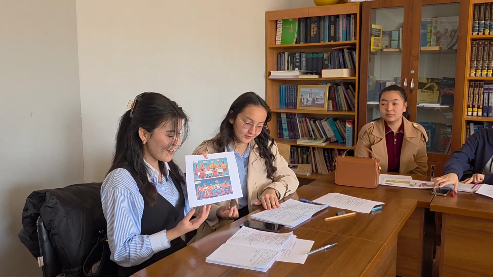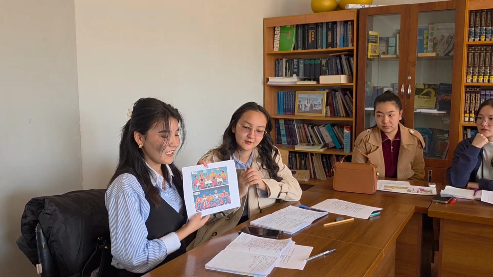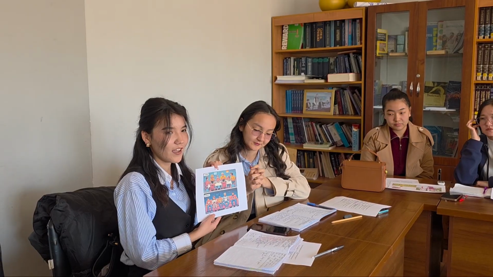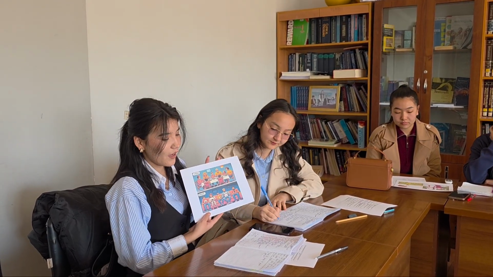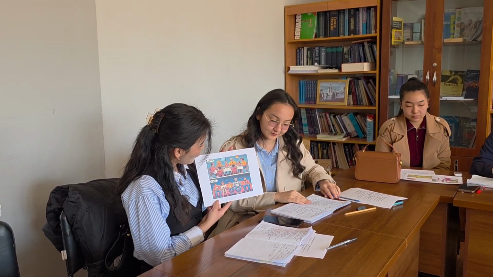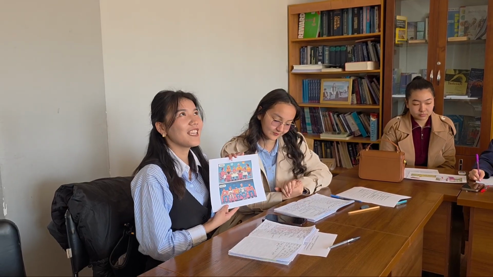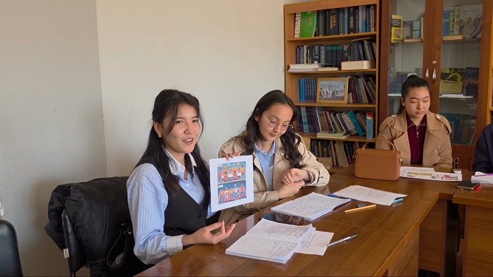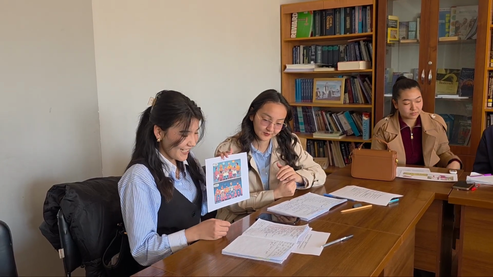In picture A, we can see an extended family having dinner together and talking to each other. Picture A shows a family in the 1980s.